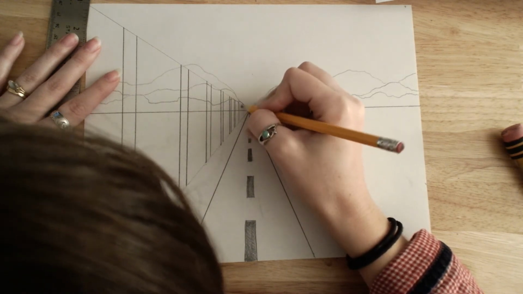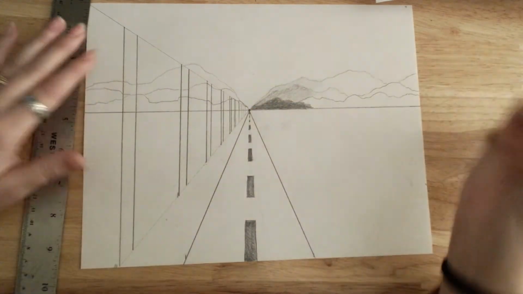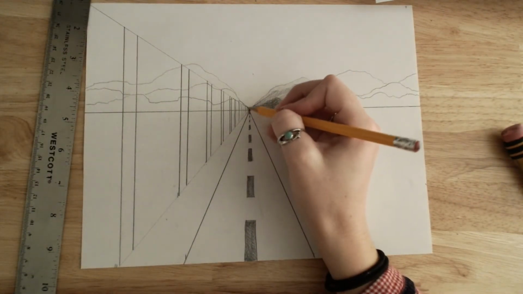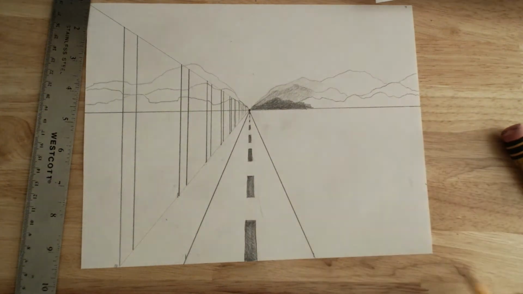And then remember our atmospheric perspective. So they're going to probably also get lighter as they go away from us too.